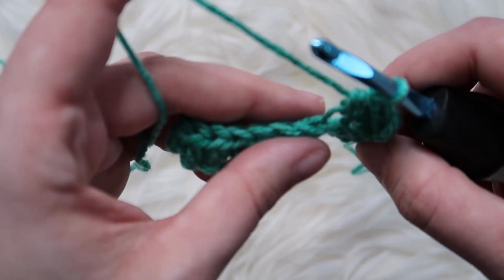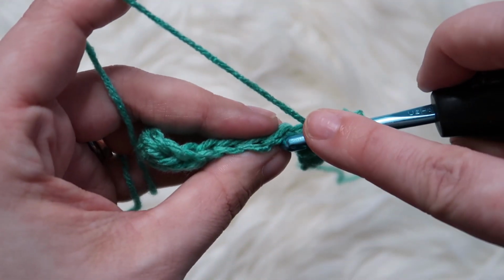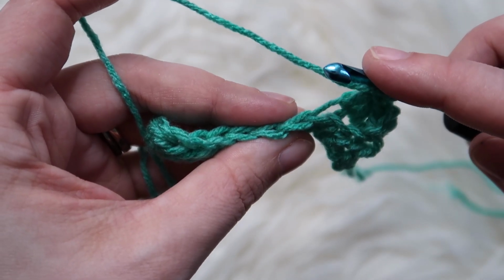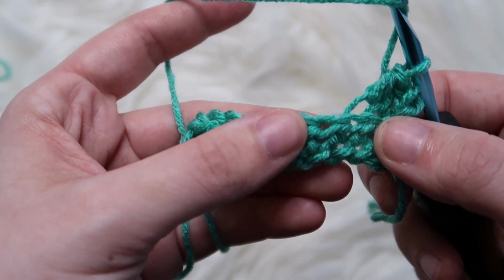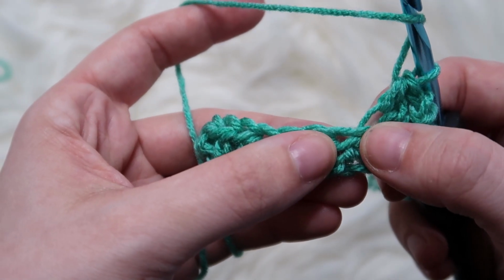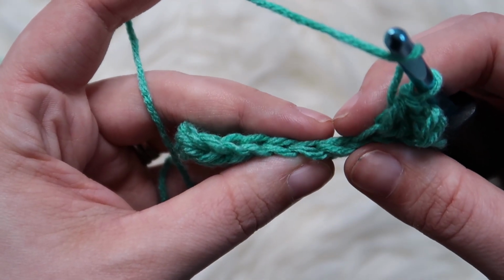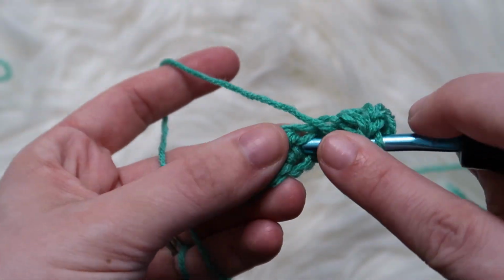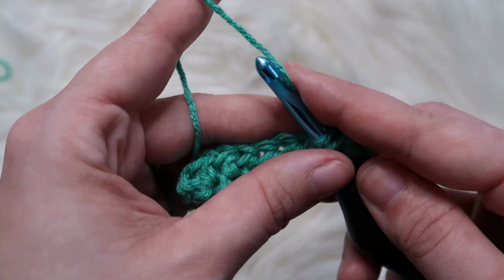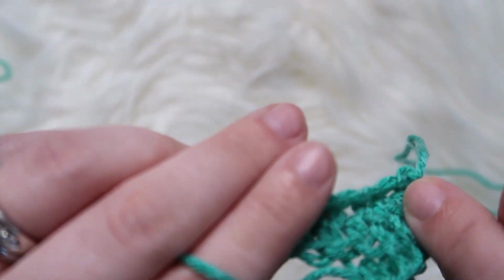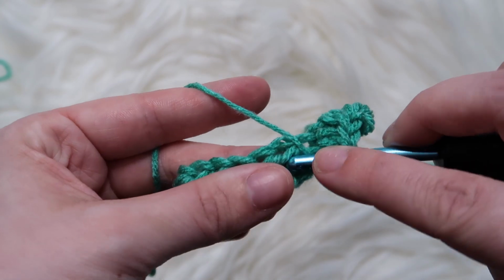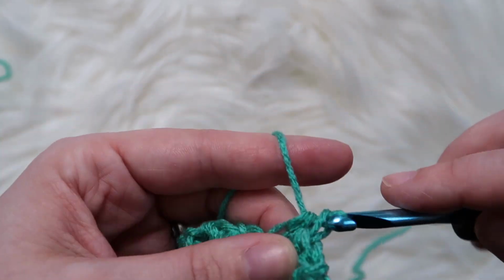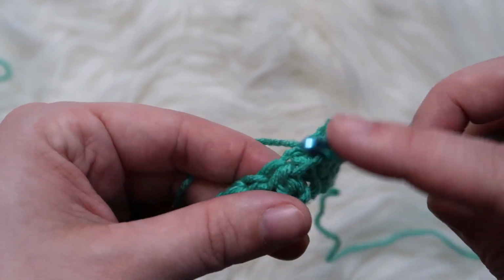Your front loop is going to be this one right here. So back loop, front loop. And then our third loop is this bar underneath. So you have your back loop, front loop, and then third loop. And the third loop is really neat because it pushes your stitches forward and creates almost a knit effect around the front of your design.